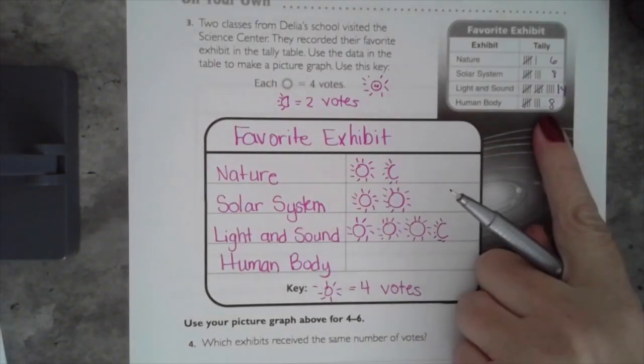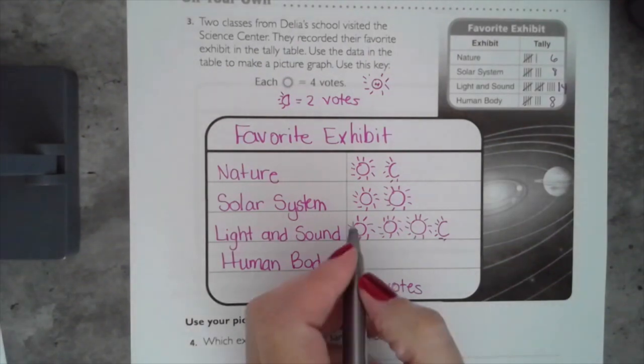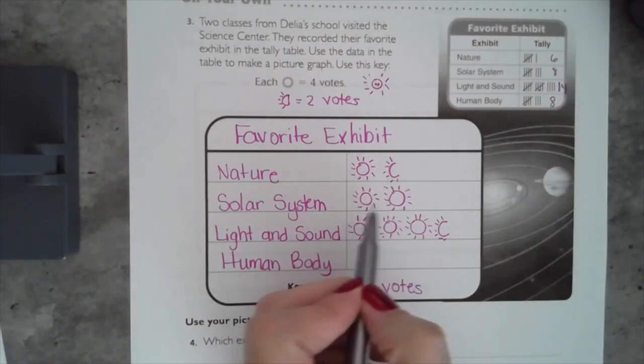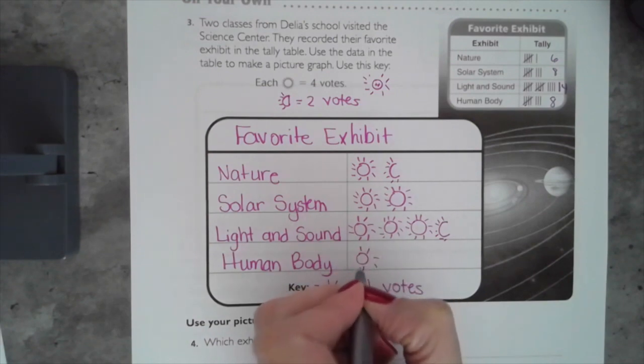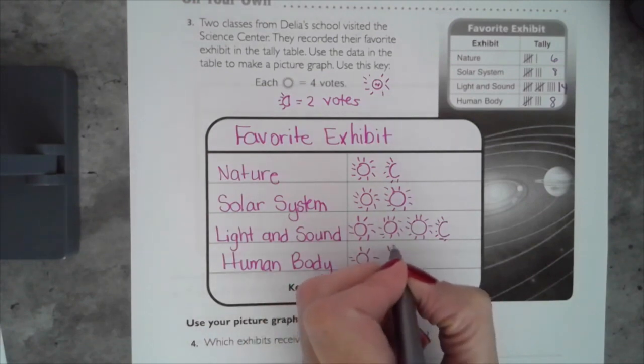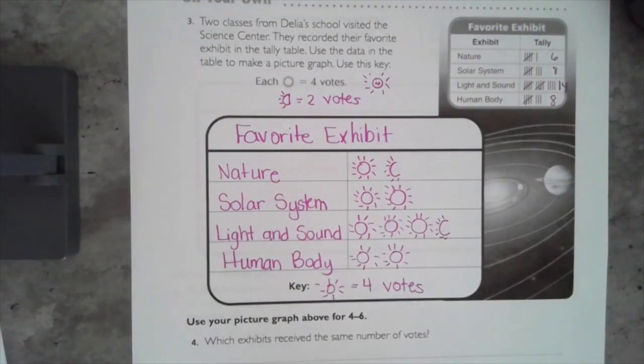And then finally a human body, and it's an easy one, right? Because 4, 8. We did the same number for solar system. 4 plus 4 is 8, so that's how we would do that.